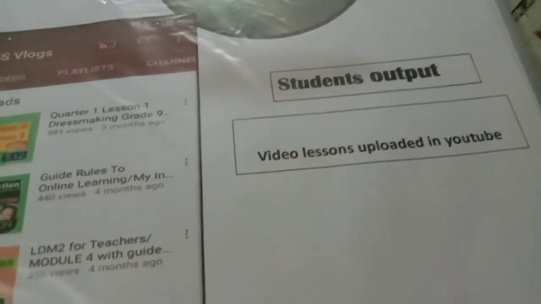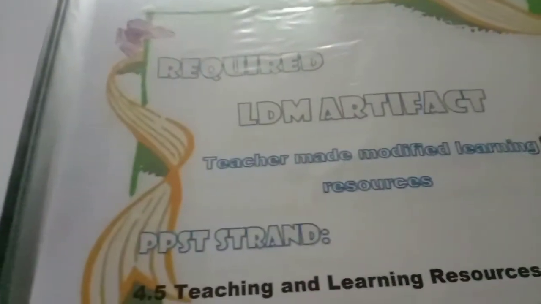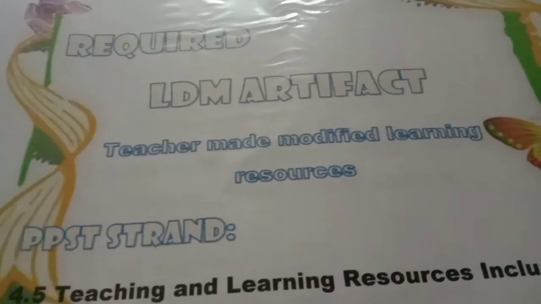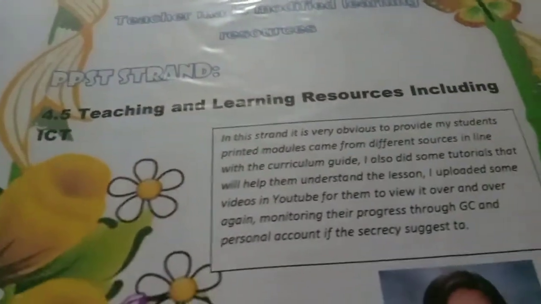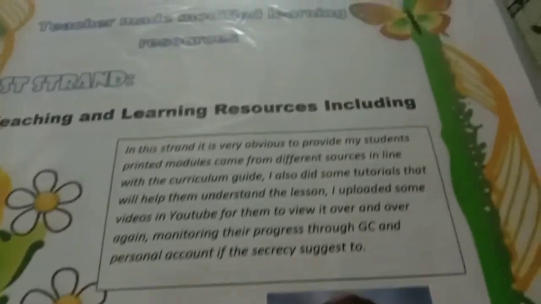This one also including students' output, video lessons uploaded in YouTube. Then, example of student output. Yan. And then, for teacher-made modified learning resources. Ayan. So, I have also here the annotations.